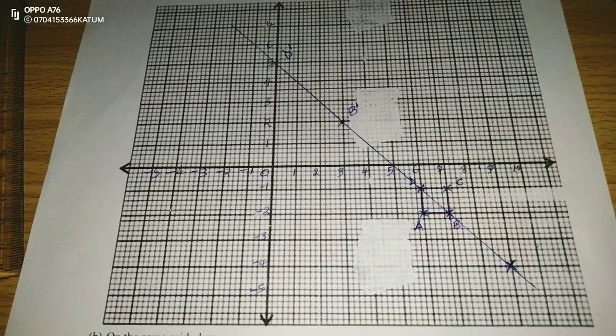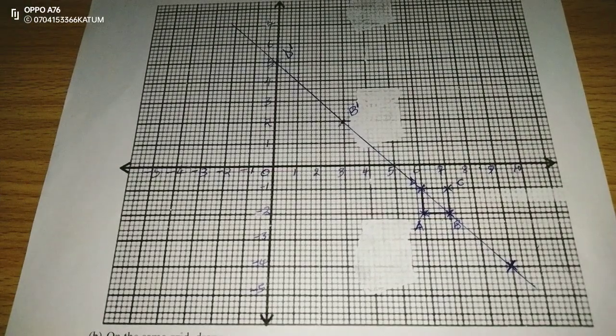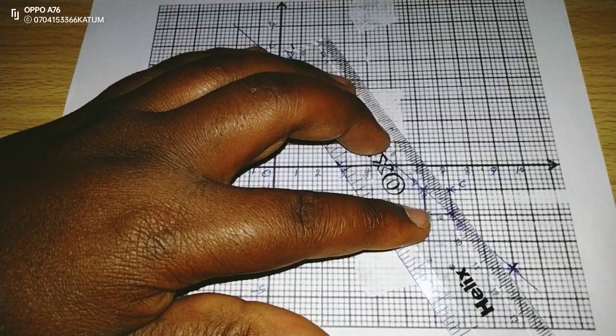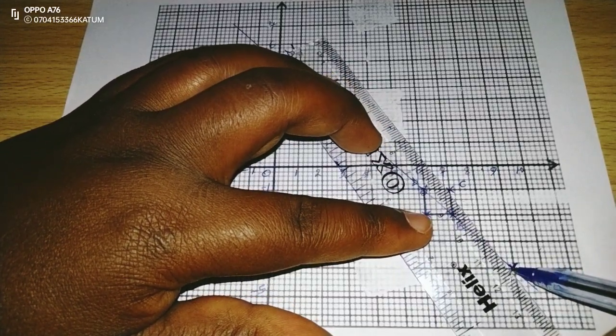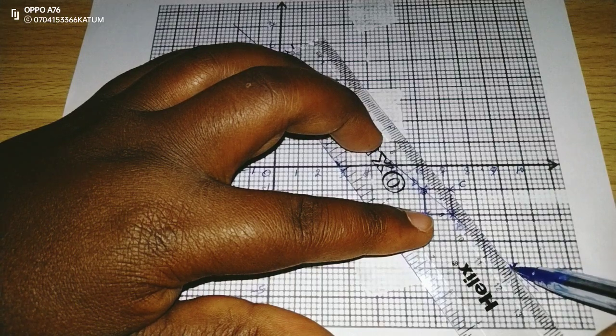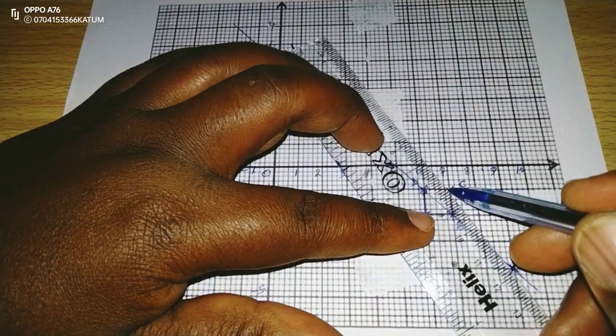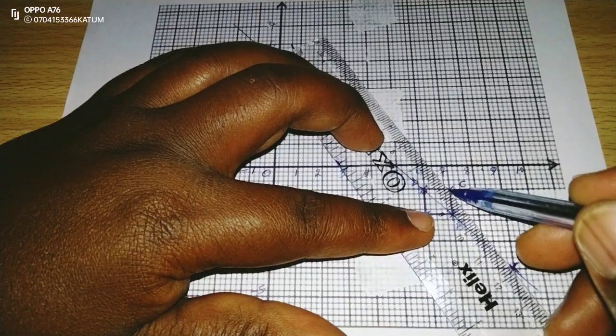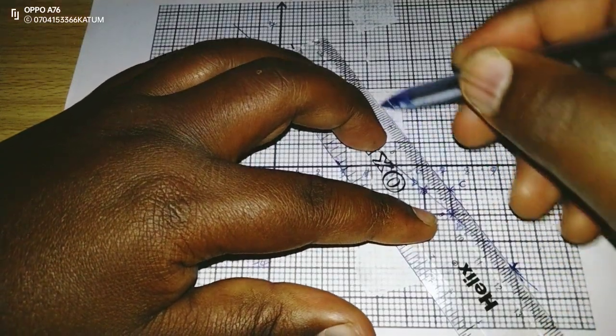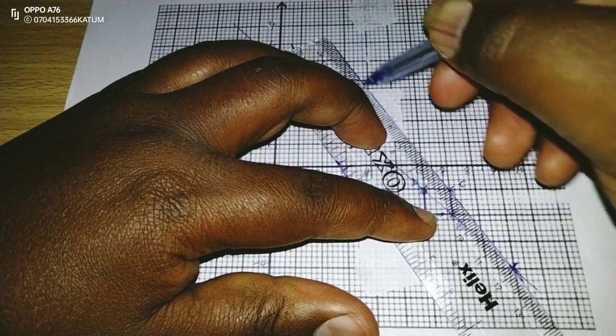We do the same for a coordinate like C. We join C to the center, then we prolong. Then we do a very straight line from the center to C. Produce a line like that.